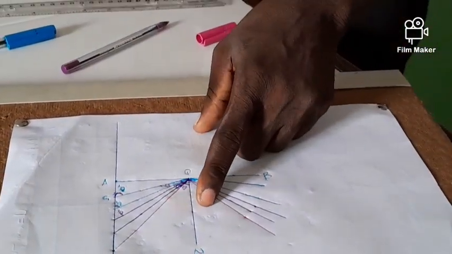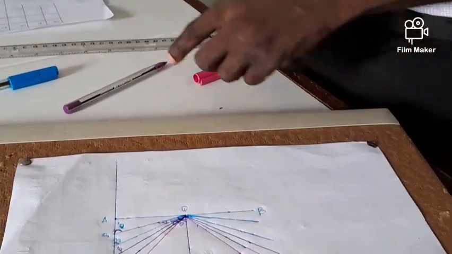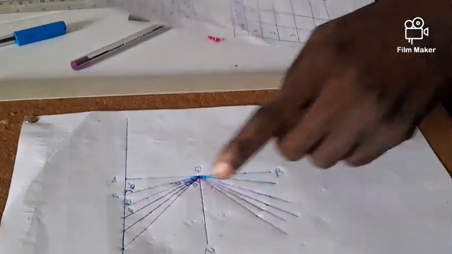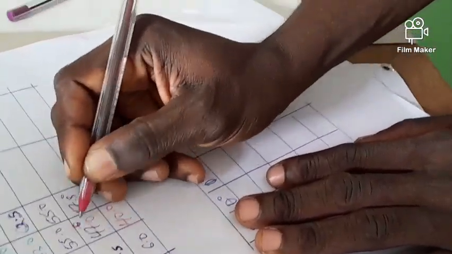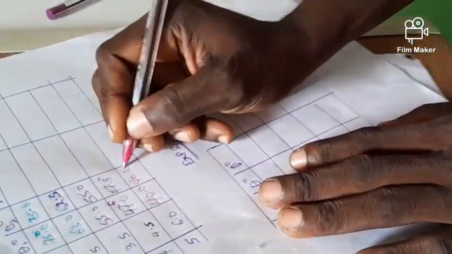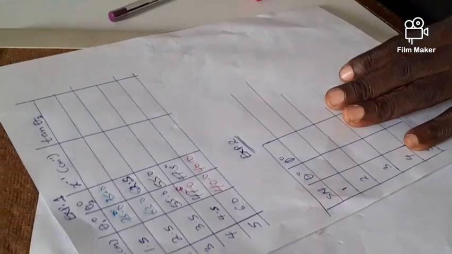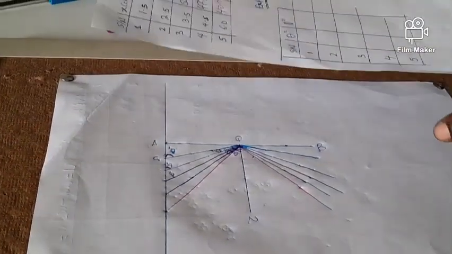So the other angle definitely is going to be 90 minus 50, that's 40. 40.0. So this is my reading.